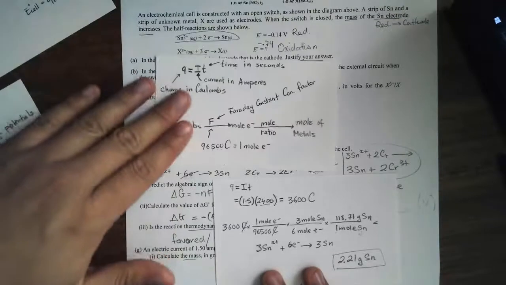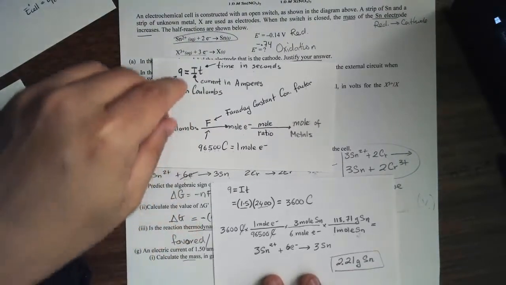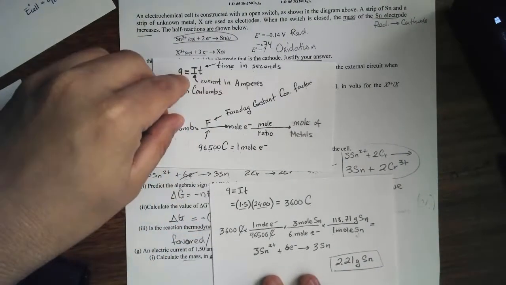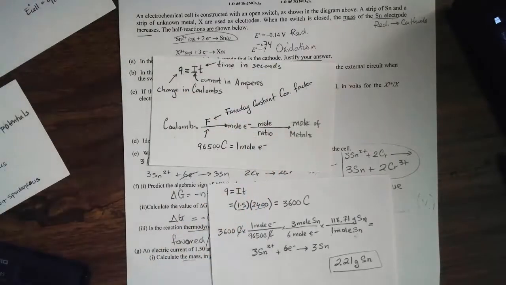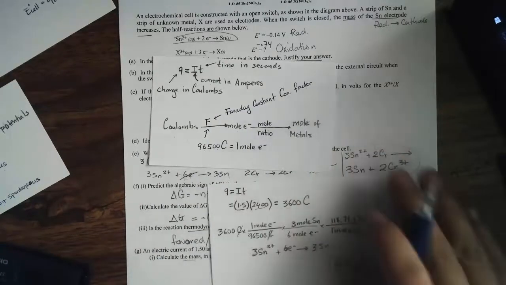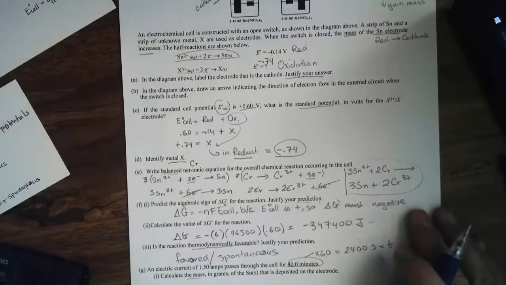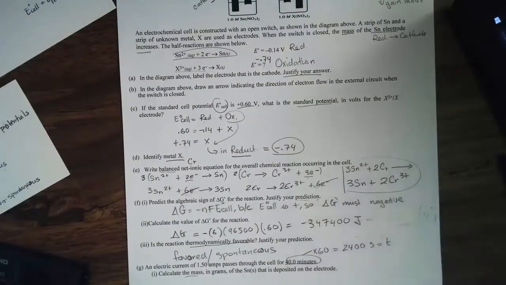So always think about coulomb from Q. And there you can solve for moles of electron, or moles of metals specifically. And you can solve anything about that metal. And this is the most complicated question that you can get about electrochemistry problem.